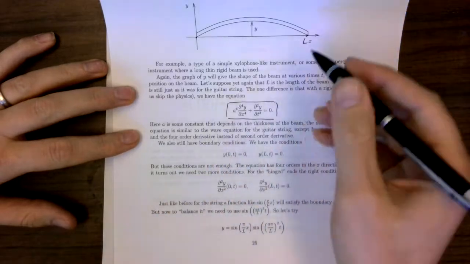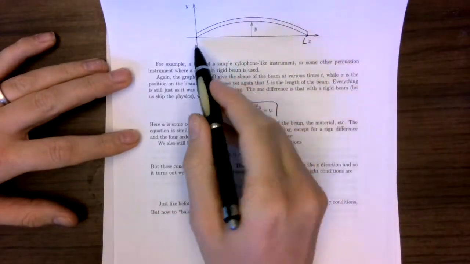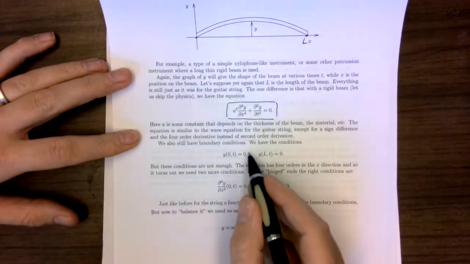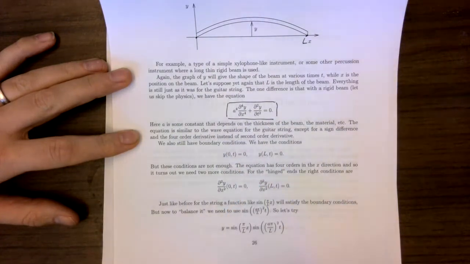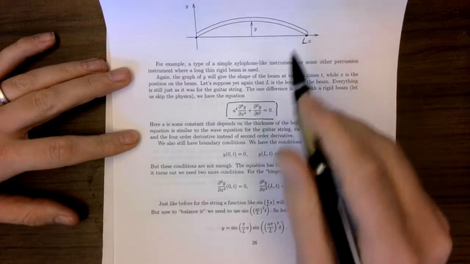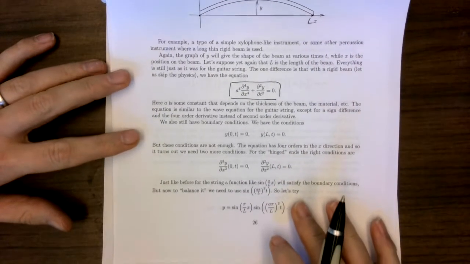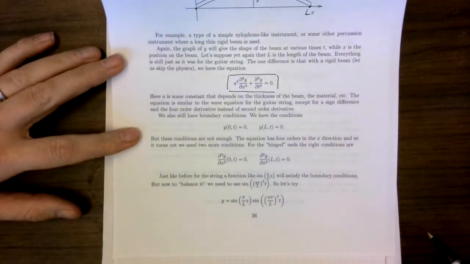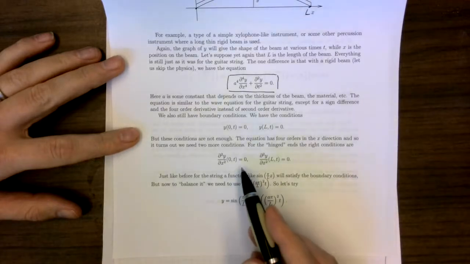So we have these boundary conditions that when x is 0, the beam is staying put, and the same thing when x is L. And very similar to the wave equation for the guitar string.